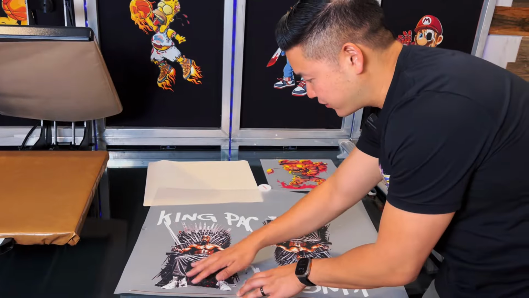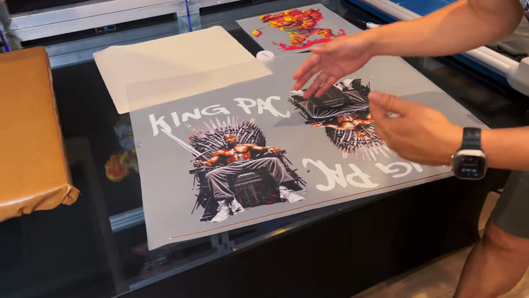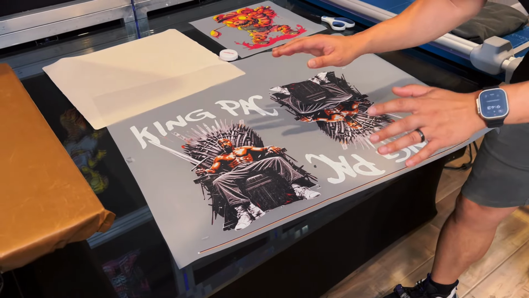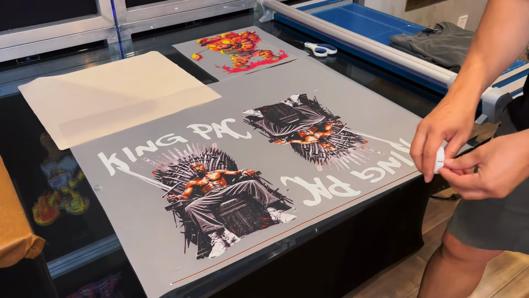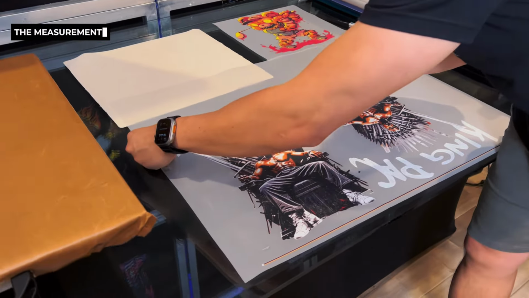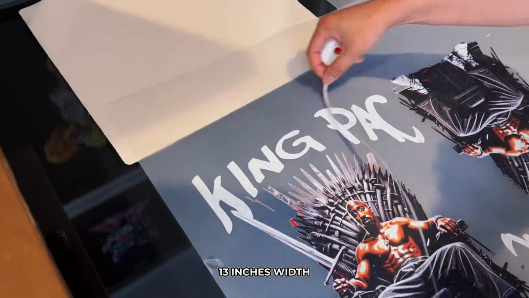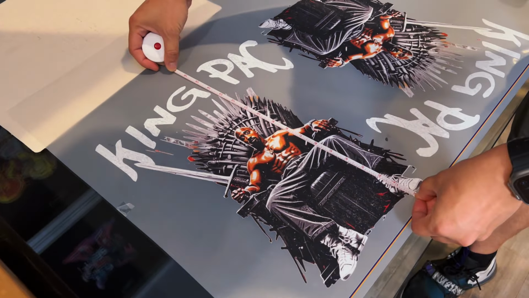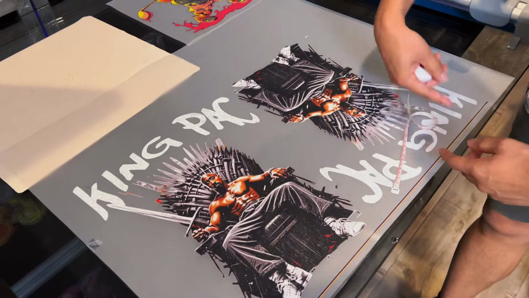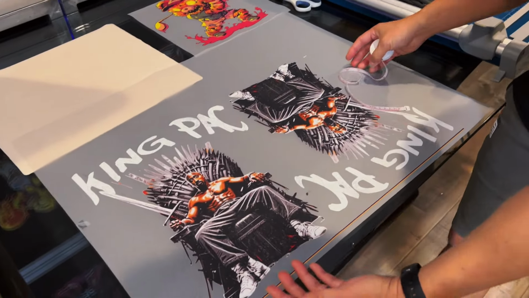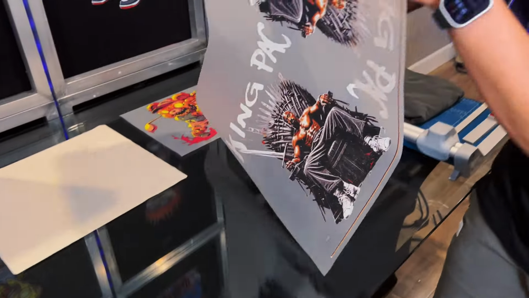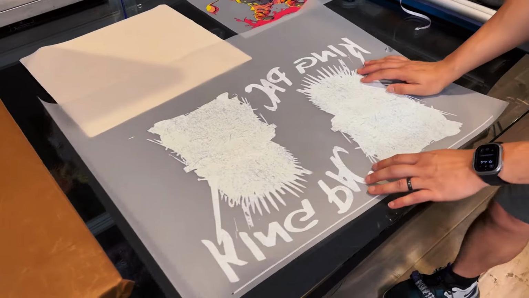Now, at first glance, everything looks pretty good, but I'm actually gonna flip this over for you guys so that we can dive a little bit closer and take a look at everything that's involved here. So before I turn this over, let's talk briefly about the size. Again, we went with a 13-inch wide design, and it was 13 inches by 16 inches in height. I was able to flip this side by side and maximize this print and get two of these in our gang sheet. Now let's turn this over briefly so that we can look at the true part of the design.